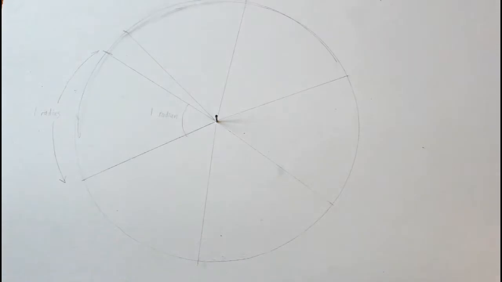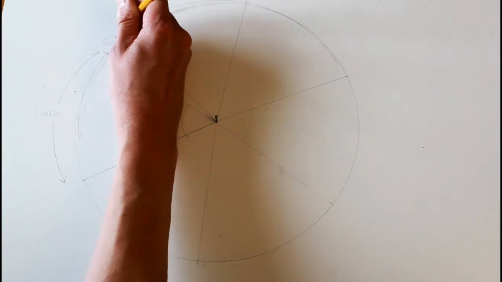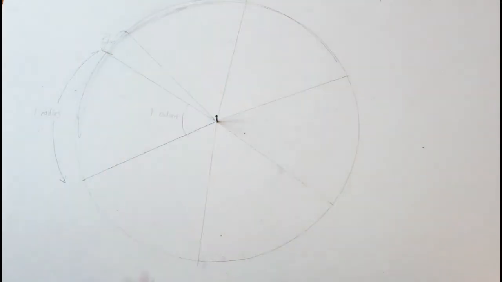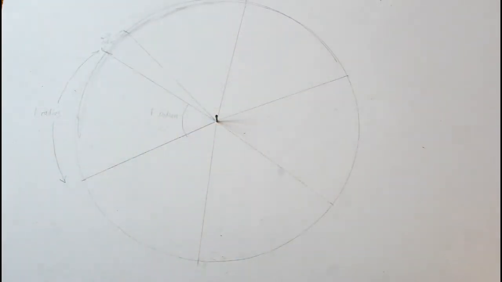If you were to guess on the extra bit there, you might guess this is about 0.28 radiuses. So we go through about 6.28 radiuses, or 2 pi radiuses.